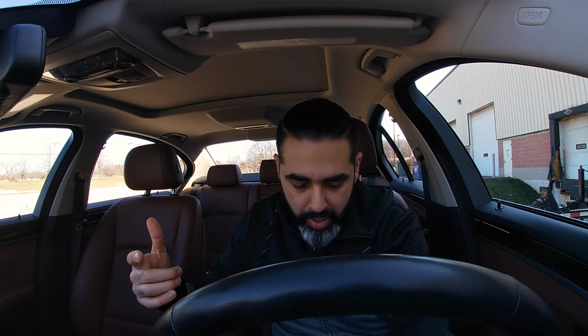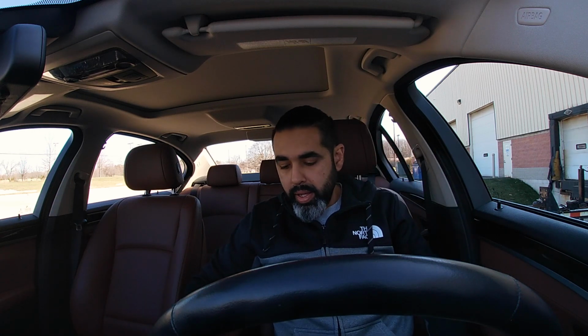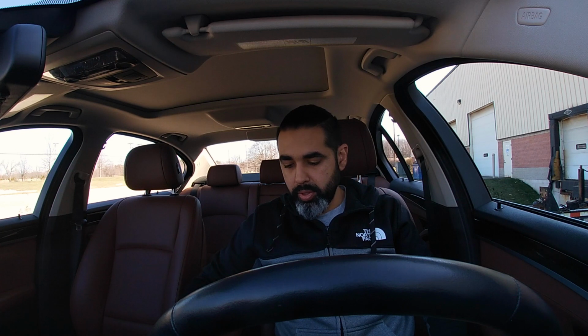So first what I did was I loaded up the Bimmercode app. I connected the VPAC, which is a new adapter that I've gotten. Looks like this. I'll link it down below on where you can find it. Once I've got that, I got the Bimmercode app enabled, logged in, connected, everything. And then basically what I did was I went to instrument cluster.